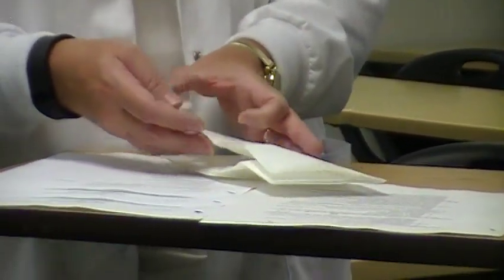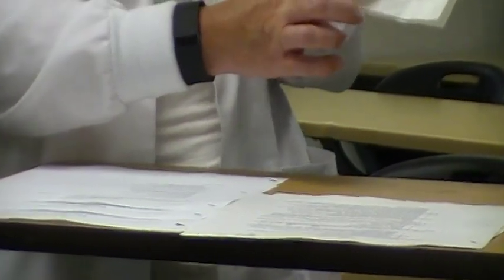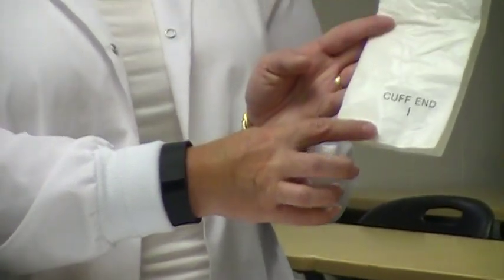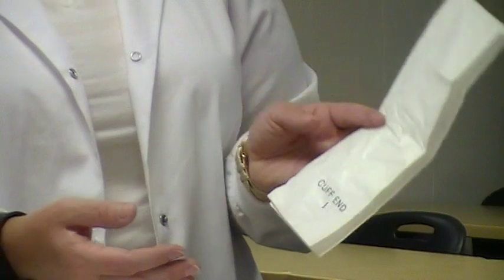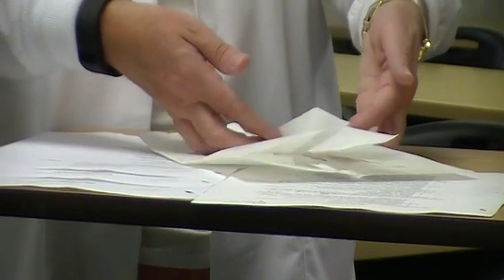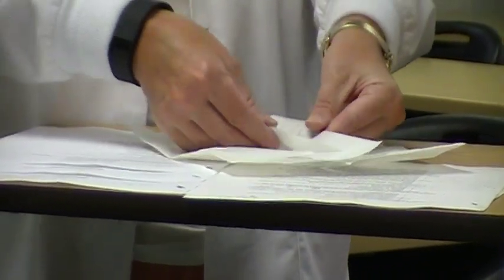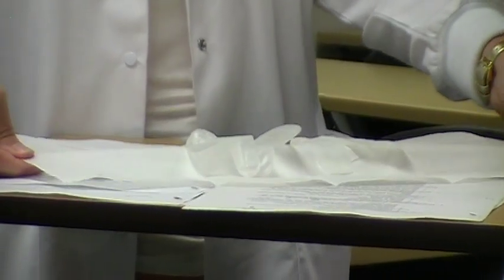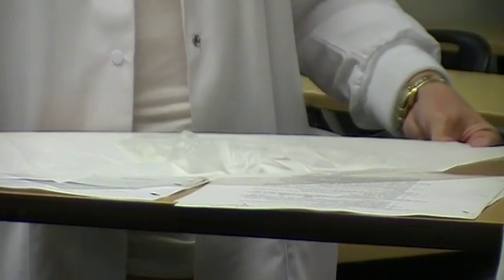So I'm going to open it, and it tells me here on the package it says cuff end. So I'm going to put that facing me. I'm going to open it up. It says right and left. So next I'm going to grab the tabs at the sides, and again, just very gently pull that open and kind of straighten it. Sometimes it wants to fold back in, but if you straighten it, it holds the gloves kind of in place.